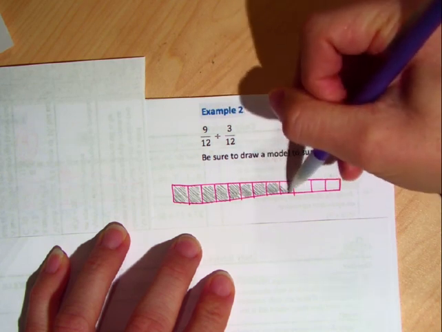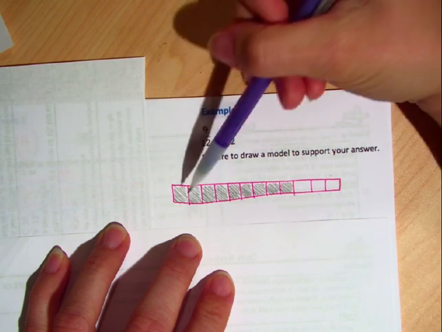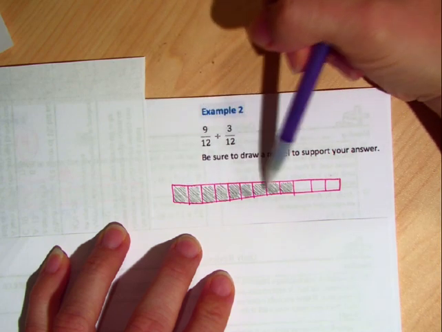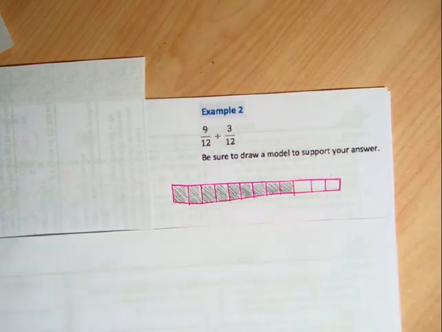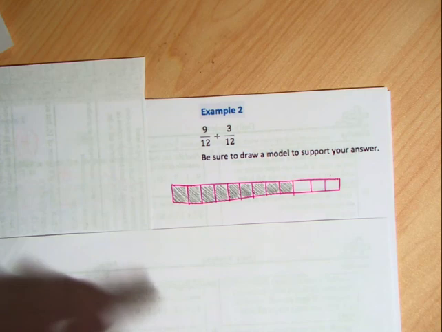I'm going to make sure I have 9. 1, 2, 3, 4, 5, 6, 7, 8, 9. I don't want any more or any less. I have to start with 9. All right, then I'm going to circle in groups of 3.